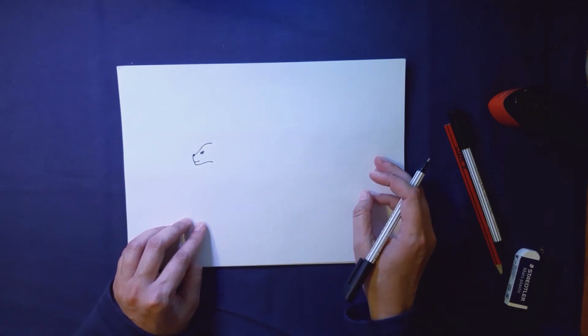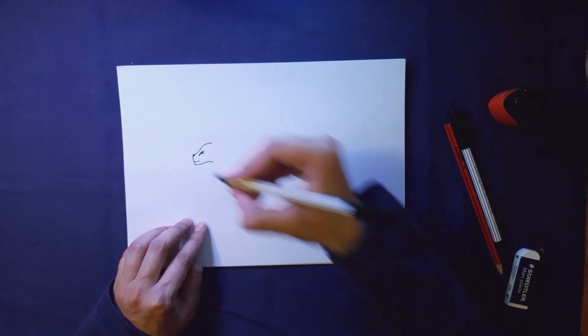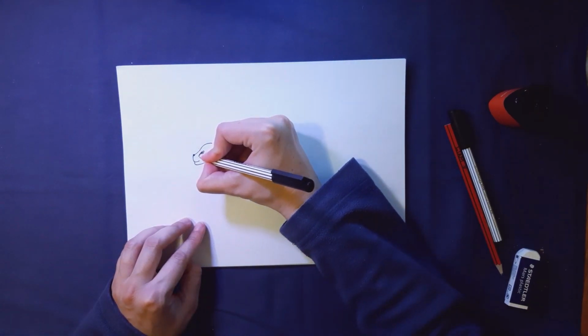A cheetah has got this very clear marking, sort of like tear lines. So it comes out, the little line out from his eye, and then it comes down and around and joins up to his mouth.